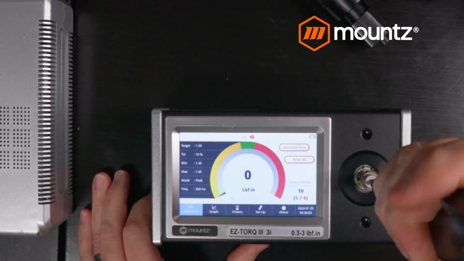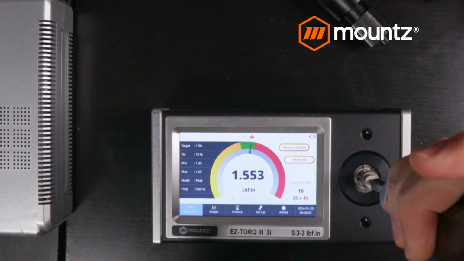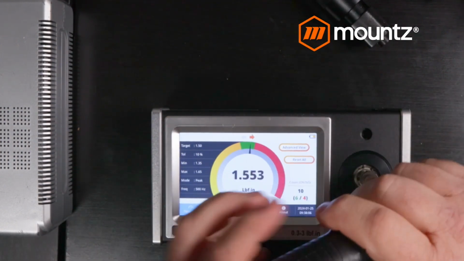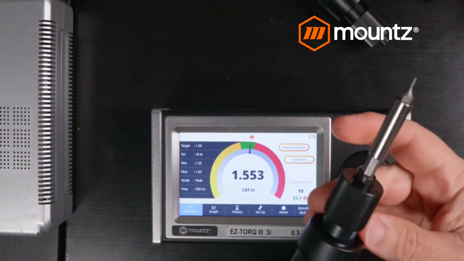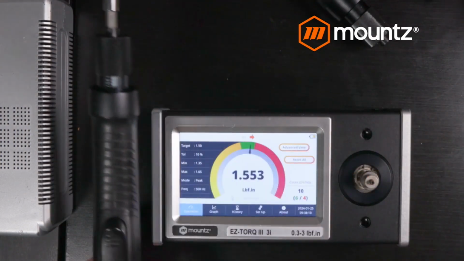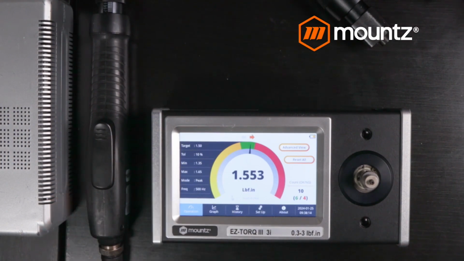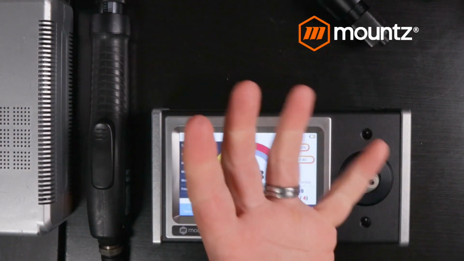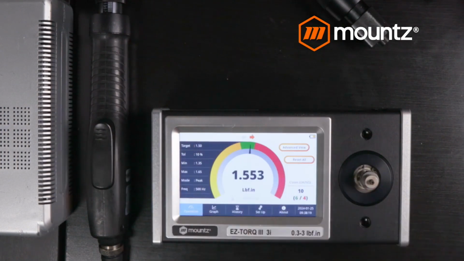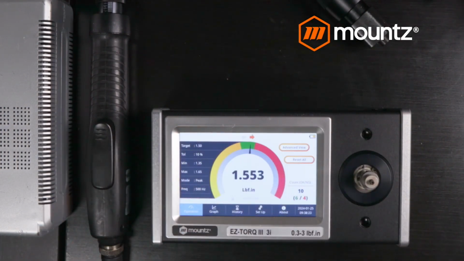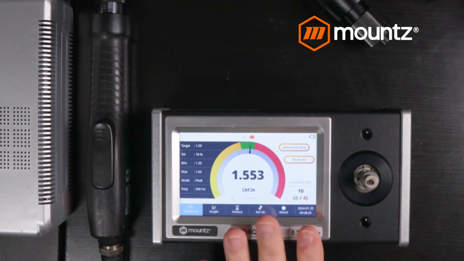And there we're dialing it in better to where we want this tool to be. If we go through the actual process here, set our tool, then we can put that tool out in use. But that's how the tools function, with that clutch mechanism, the spring in it, and also how you would set it up on a torque analyzer as well.